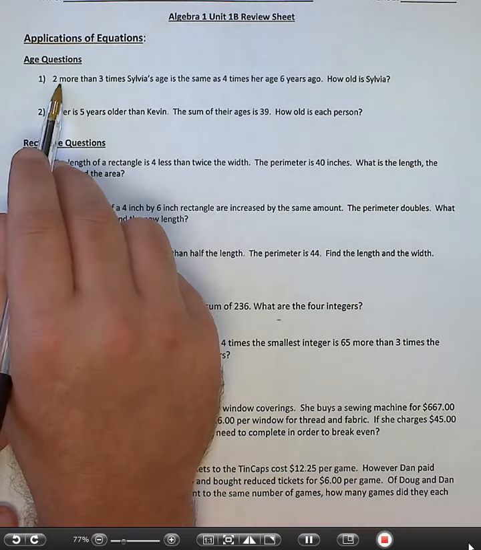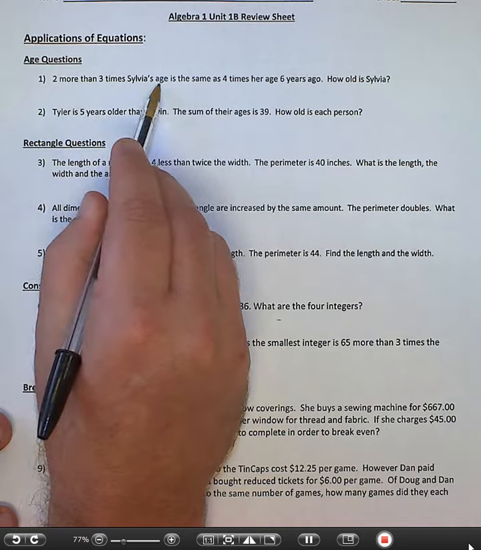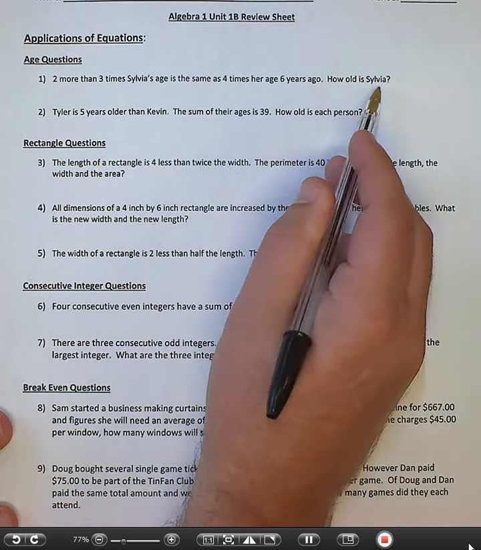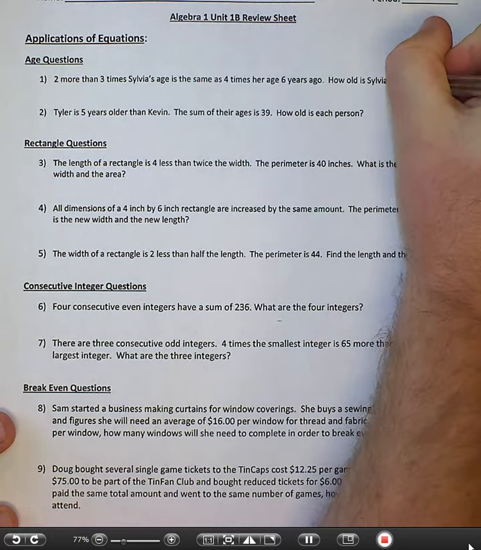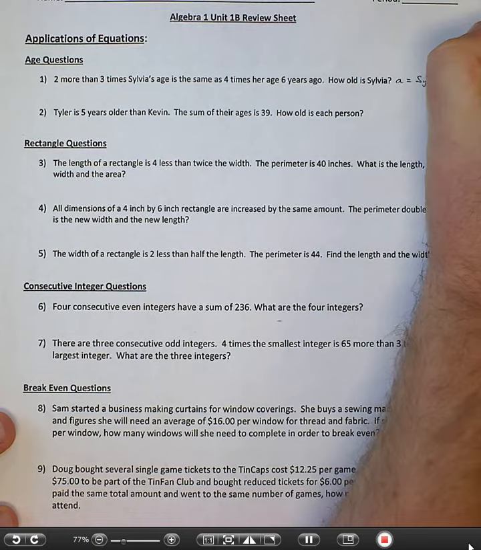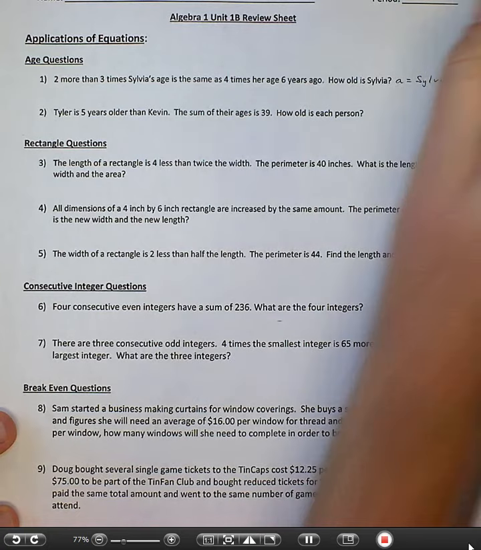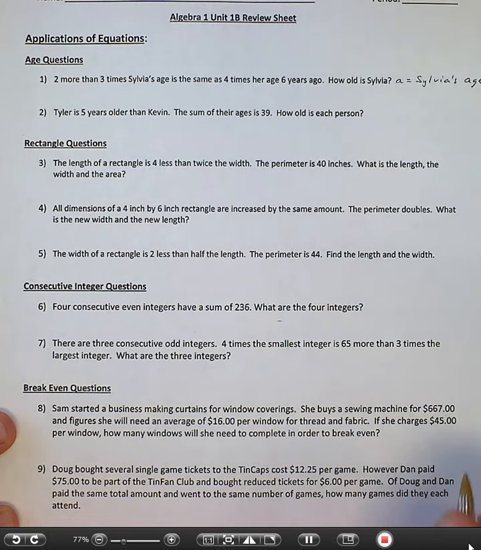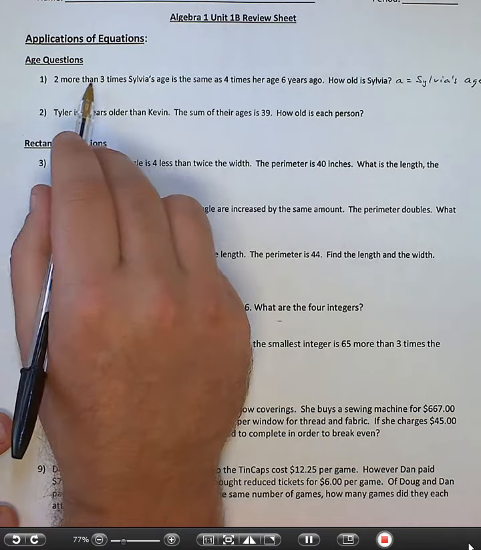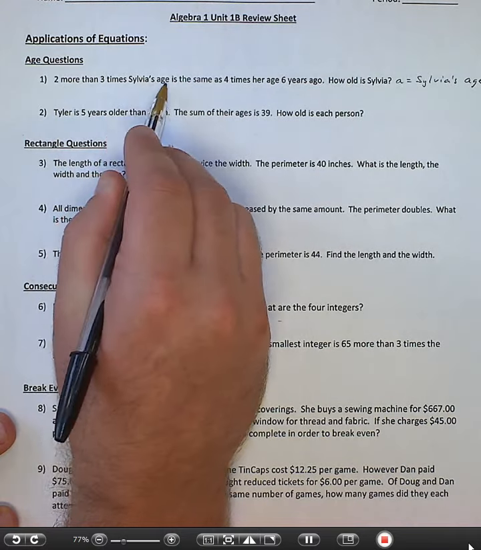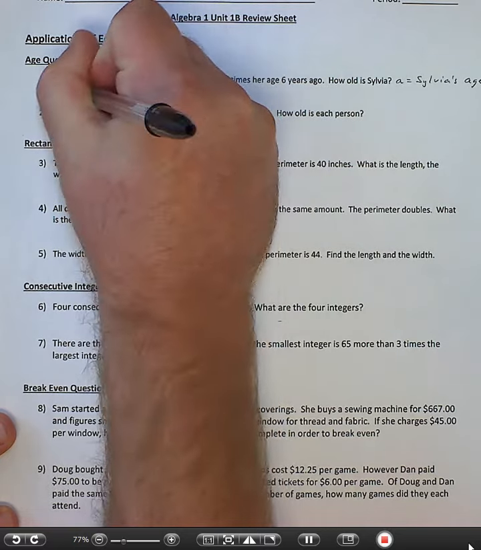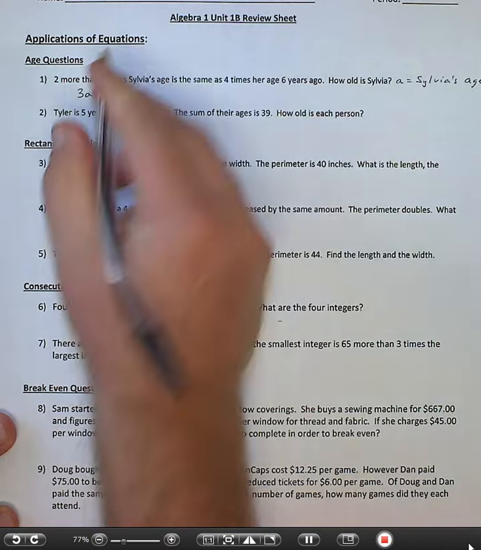2 more than 3 times Sylvia's age is the same as 4 times her age 6 years ago. How old is Sylvia? So I'm going to go ahead and define a variable. I'm going to say A is Sylvia's age. Now I'm going to come back to the words and make an equation. 2 more than 3 times Sylvia's age. So 3 times Sylvia's age is 3a, and 2 more than that would be plus 2.